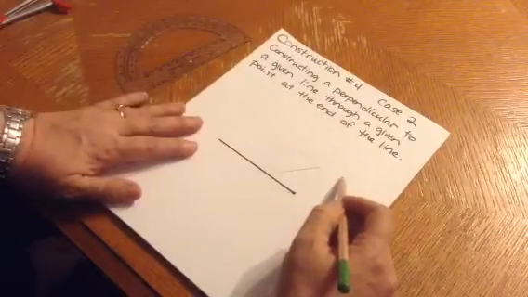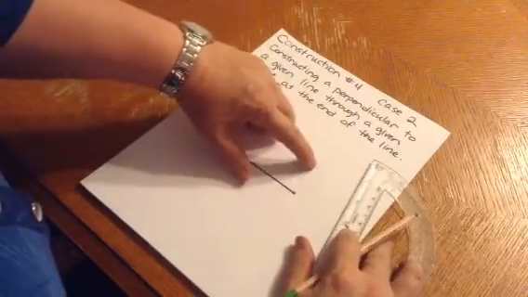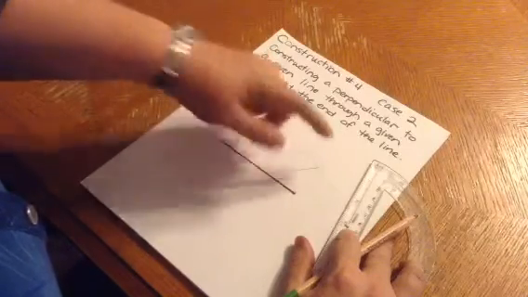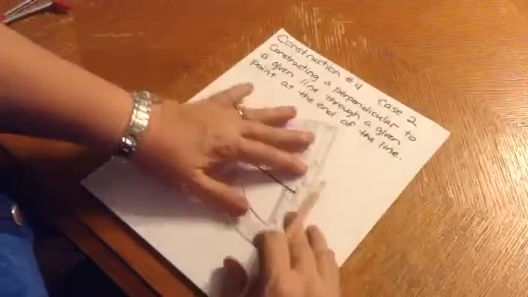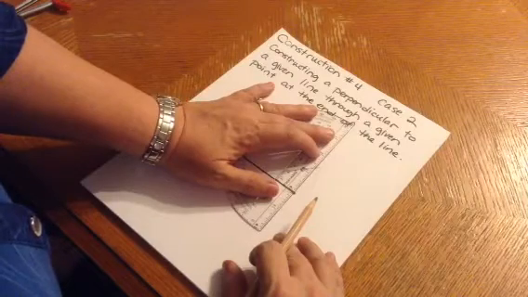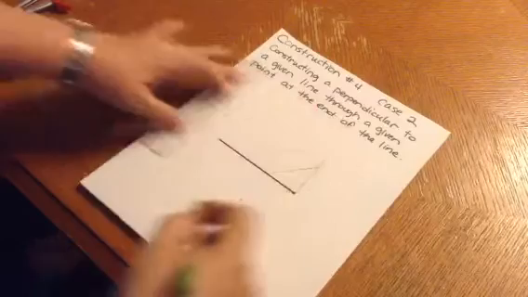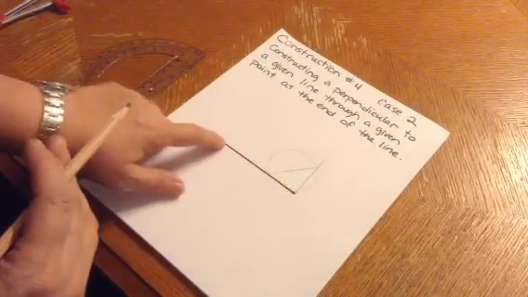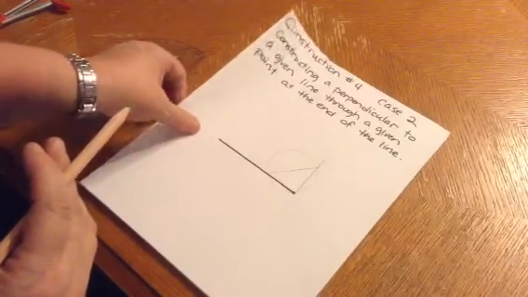Okay. Now the reason for that is because our perpendicular needs to go through both of those points. So we needed to do that to find where this point is. So we're going to use our straight edge and line this up and get what we need. Okay. So we have created a perpendicular at the end of our line rather than somewhere in the middle. That's case number 2 of construction 4.